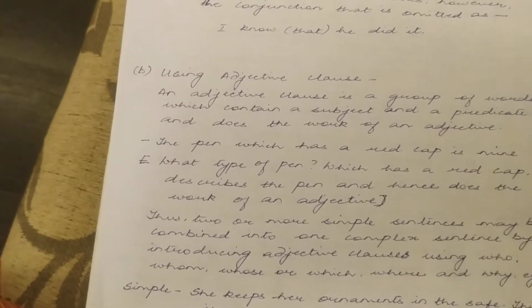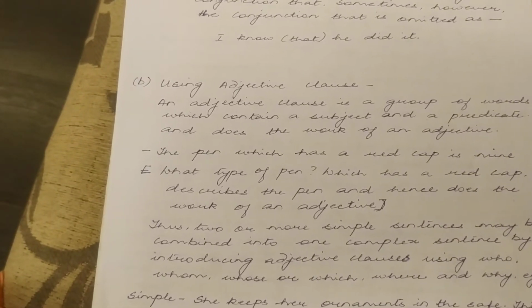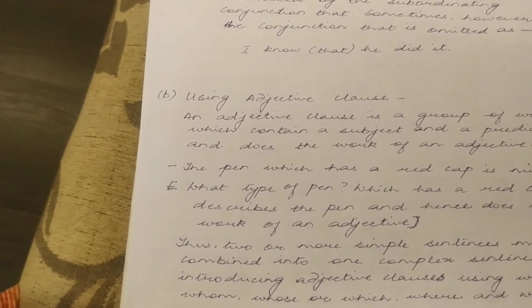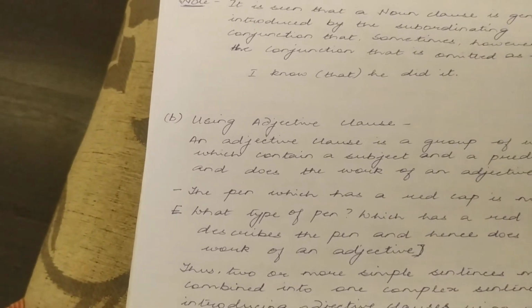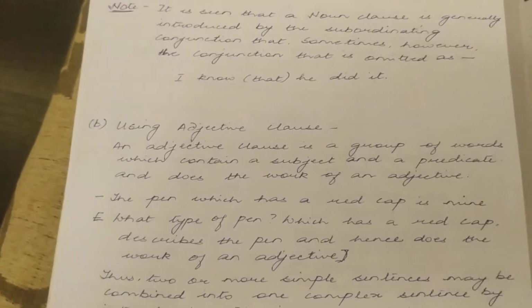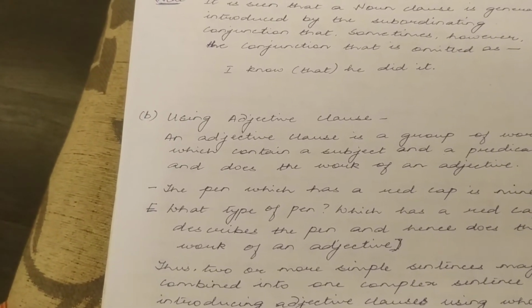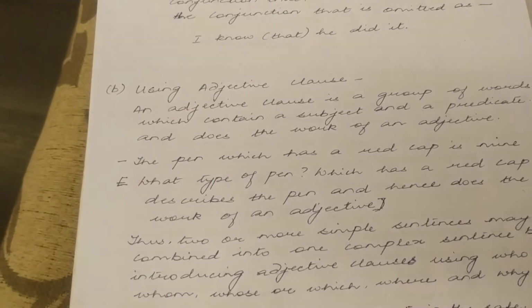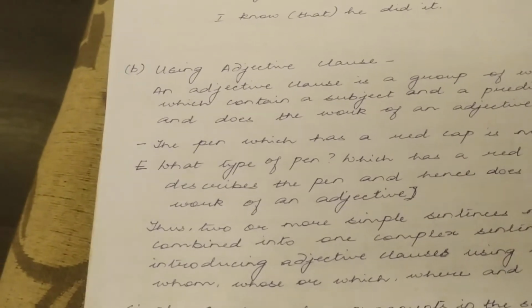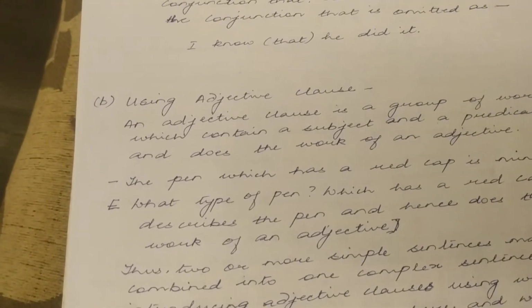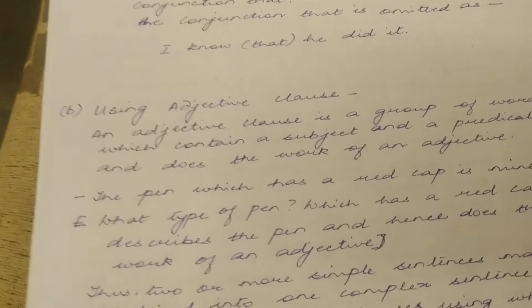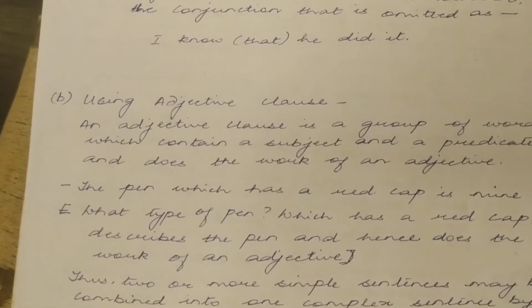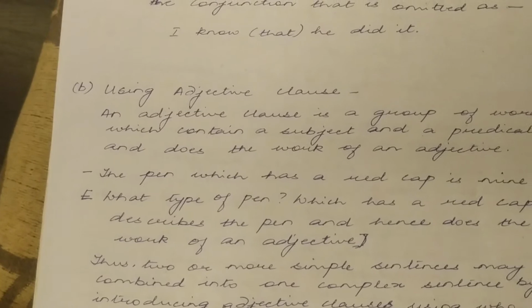A complex sentence consists of one main clause and one or more subordinate clauses. A subordinate clause stands for a dependent clause that is dependent for its full meaning on the main clause. For example, we went home when the sun set. If we see, there are two clauses here. We went home, when the sun set. Now when we see "we went home," it makes complete sense. But "when the sun set" becomes your subordinate clause or a dependent clause, and this statement depends on the first part, that is, we went home.